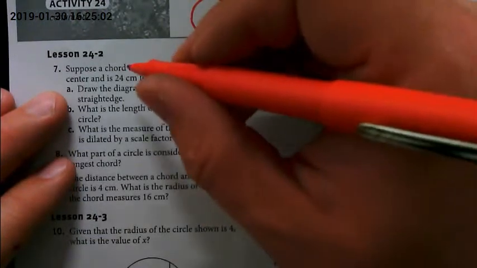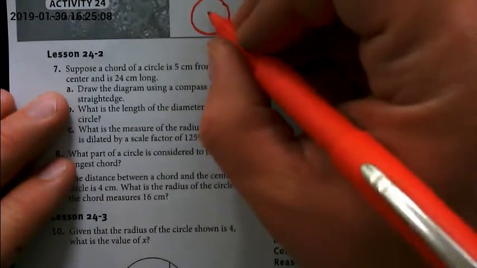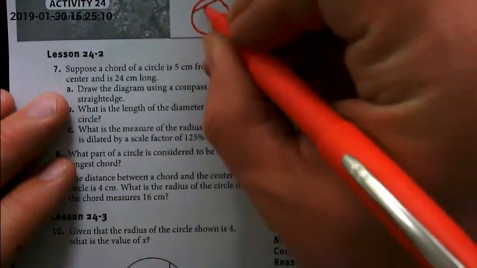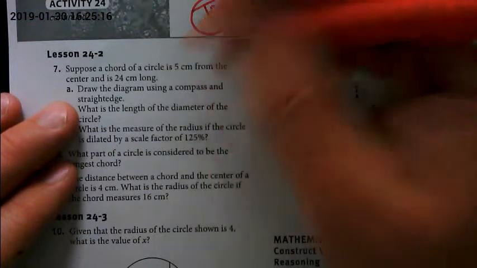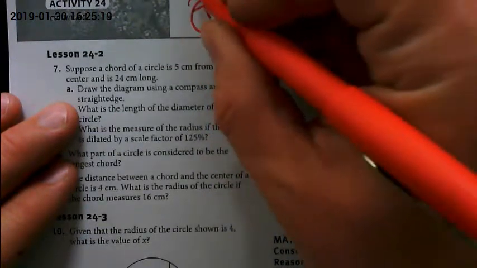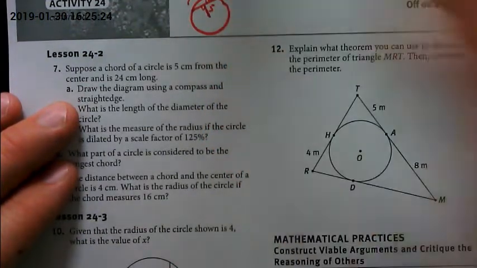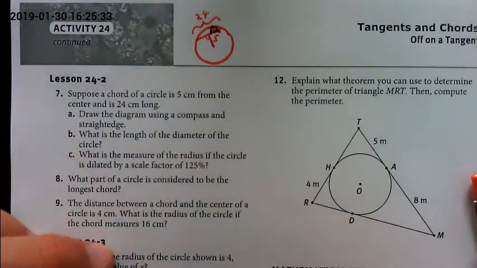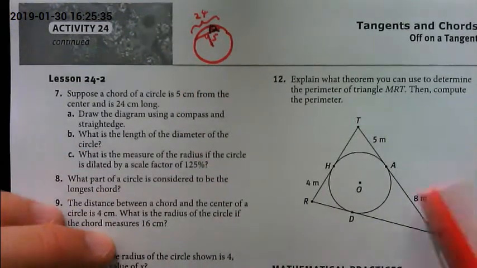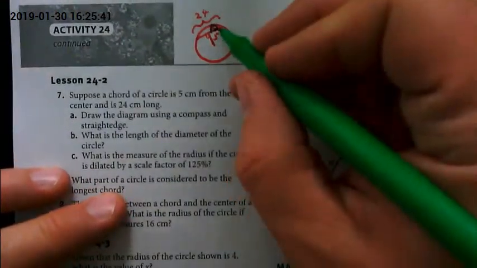Alright. So, suppose a chord of a circle is 5 centimeters from the center. I'm going to draw the chord. I'm going to draw the distance to the center. That's 5. And it says that this entire thing is 24 long, so each half of this would be 12. Let me draw this in a different color. So that piece is 12. Guess what we have again? It's our triple again. It's our 5, 12.